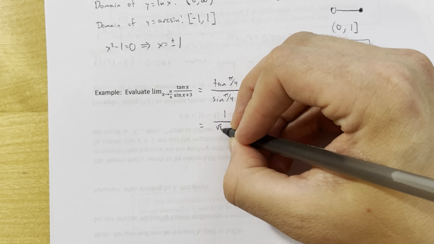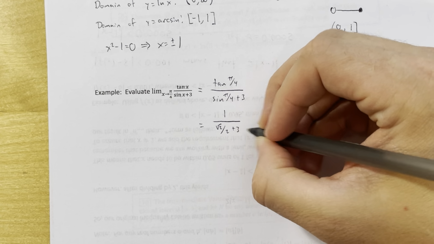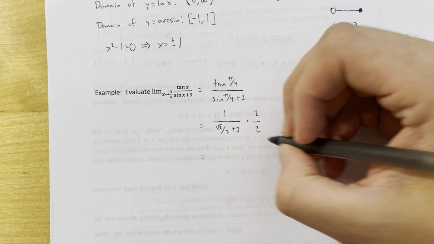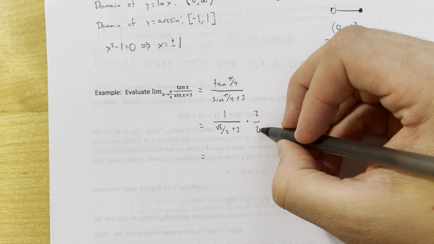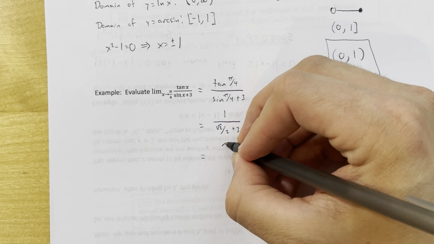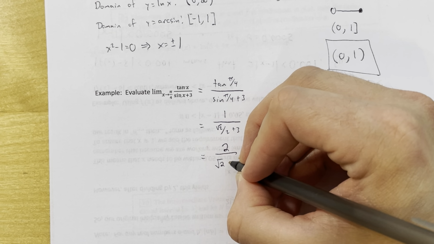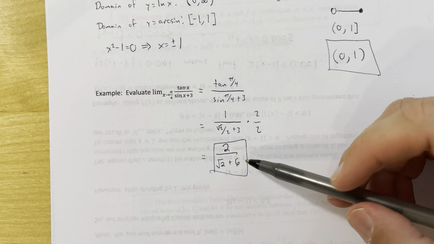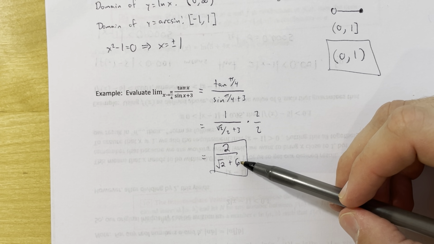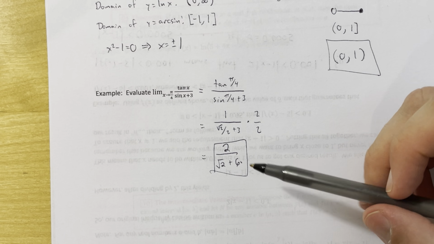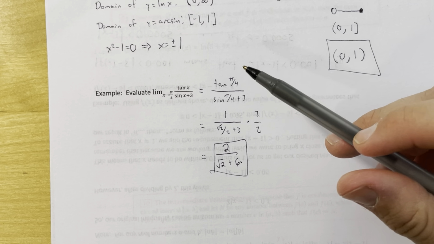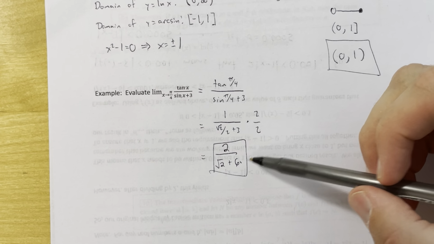Sine of pi over 4 is root 2 over 2 plus 3, and I don't like having the complex fraction here, so I do prefer to multiply by 2 over 2, same as multiplying by 1, because that 2 is going to cancel that denominator. This gives me 2 over root 2 plus 6, okay? I'm going to go ahead and keep my answer that way. This might bother you a little bit, depending on who your algebra teacher was, or trigonometry, because there's a radical appearing in the denominator. I'm just going to mention this once to get it out there.